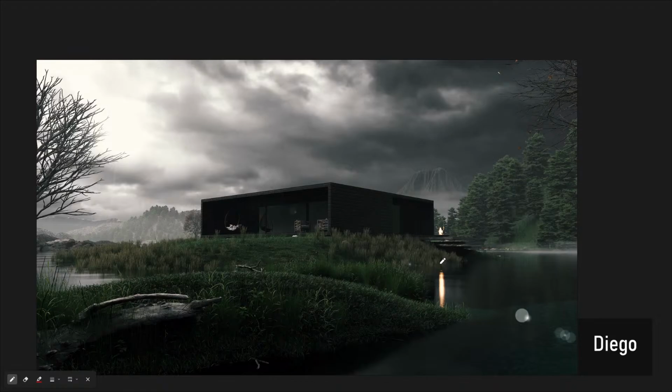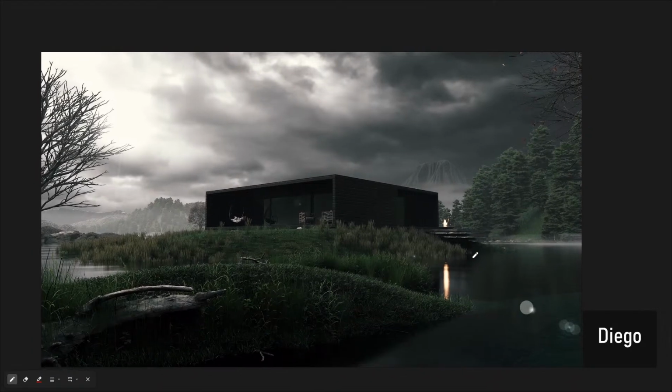Not sure if he has time while he's walking or taking the public transport.